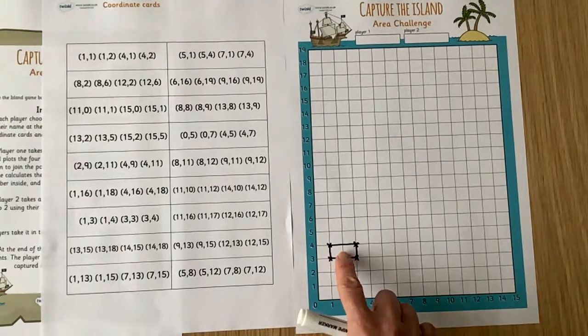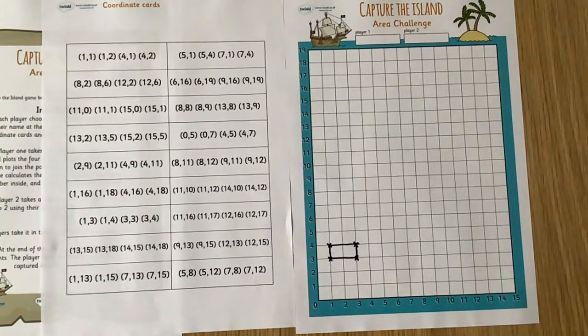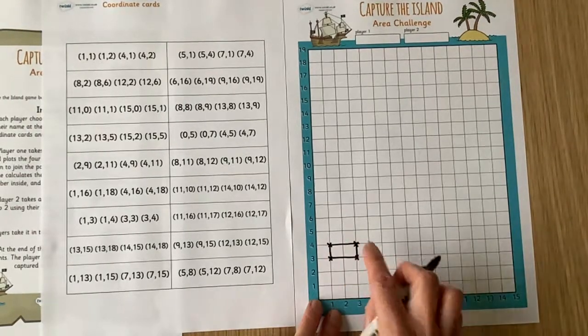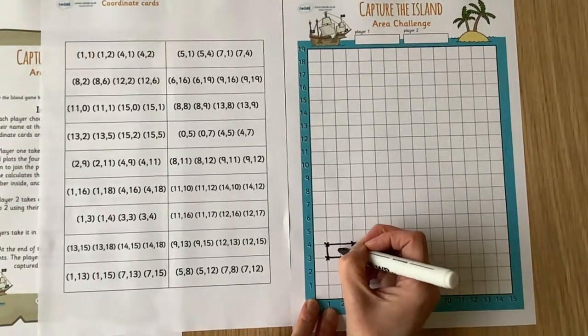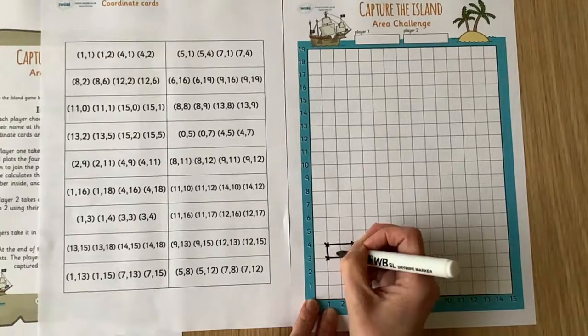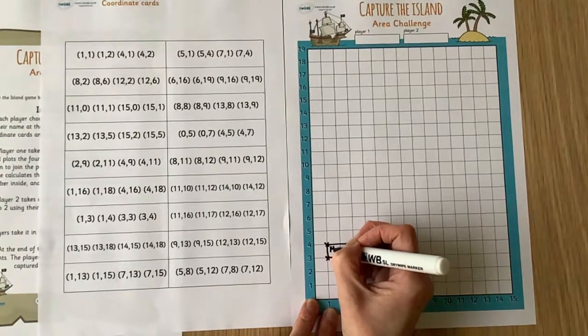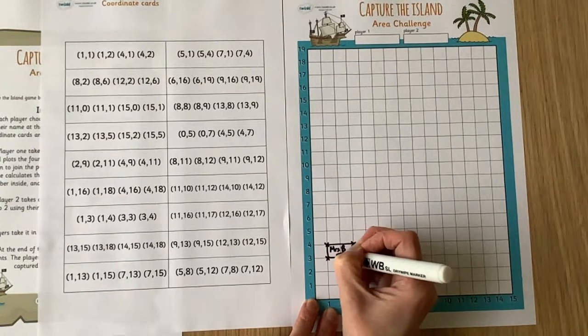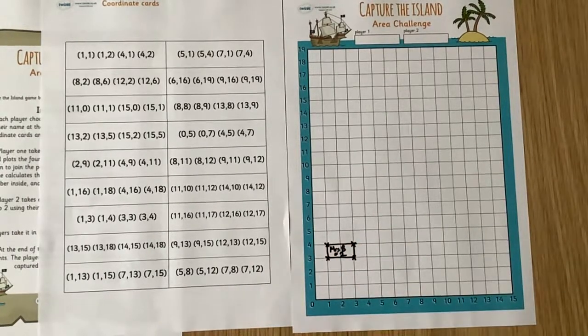Now, how many squares are inside it? What's the area of the island that you've just drawn? Well, it's got an area of 2. So if that was me playing, and I'm Mrs. Bell, I'm going to write Mrs. B inside that, and I'm going to put a 2 in there. I would win that island, and it's worth 2 points. And then whoever I'm playing against, they would turn over another card.